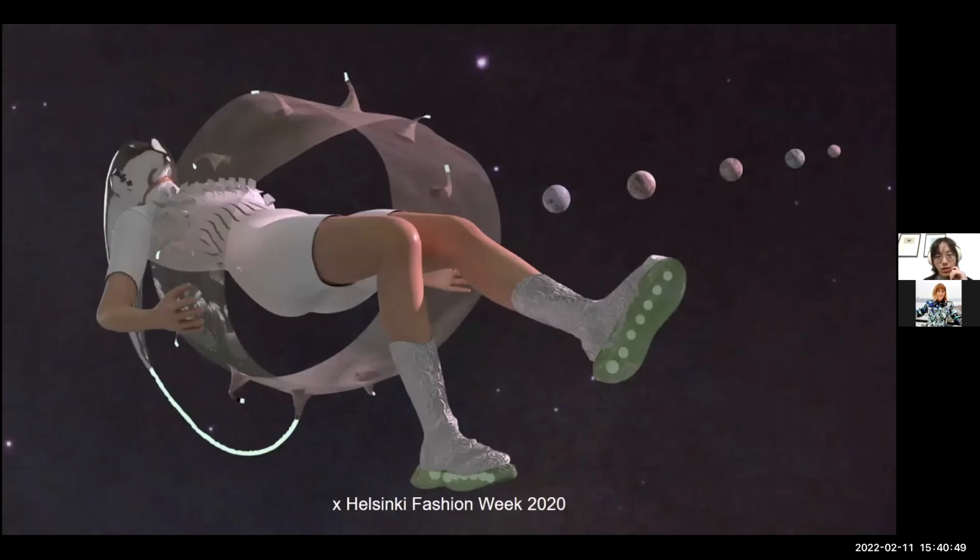So I did different kinds of mermaids, and I also did something in outer space. This is for Helsinki Fashion Week 2020. I actually started doing Clo in 2019, so more than 2 years, not too long actually, but I'm doing it almost every day.